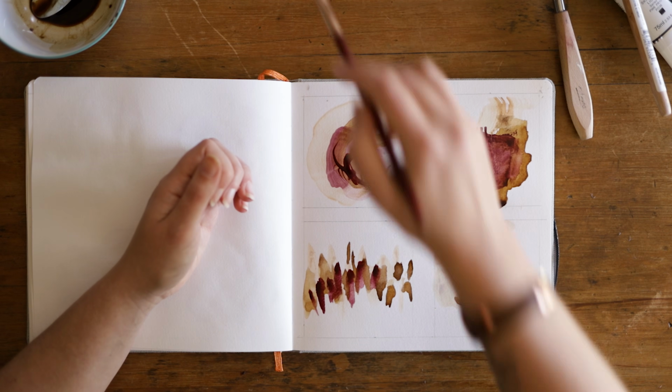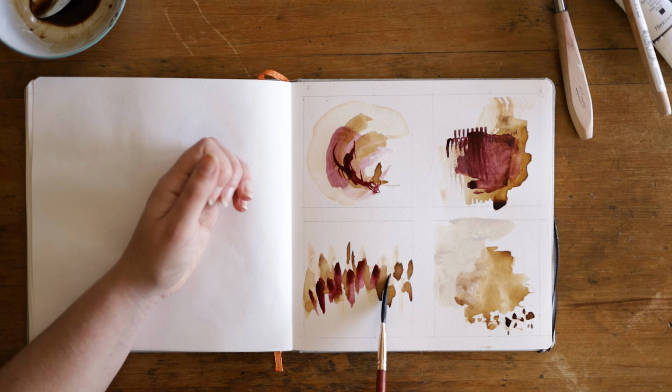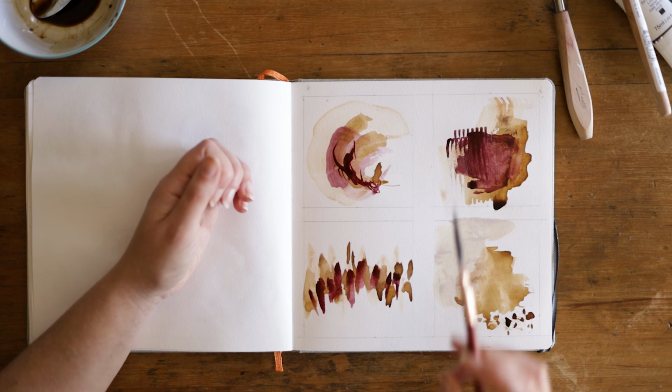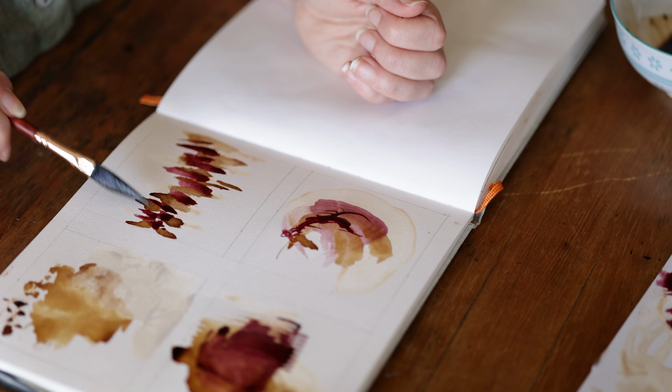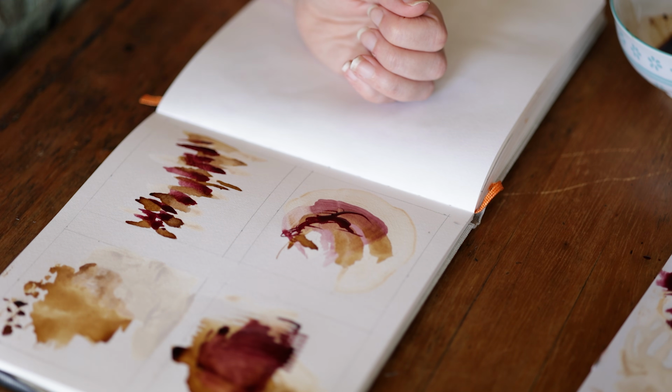I love the layering effect that you get when you allow some drying time and you come back over the top. It's absolutely beautiful. Need a little bit of patience with this exercise today.